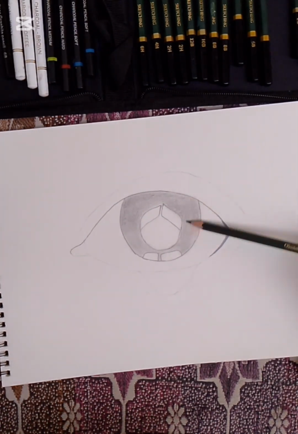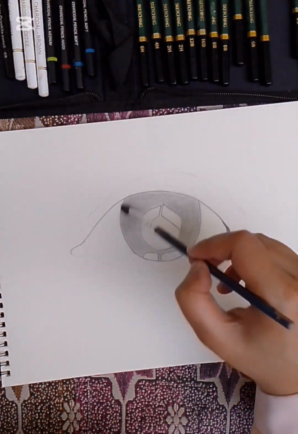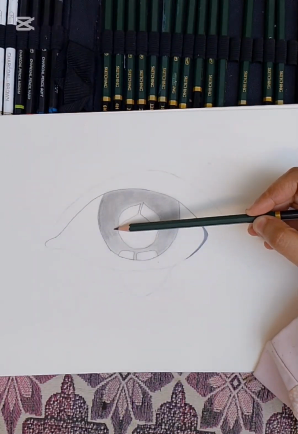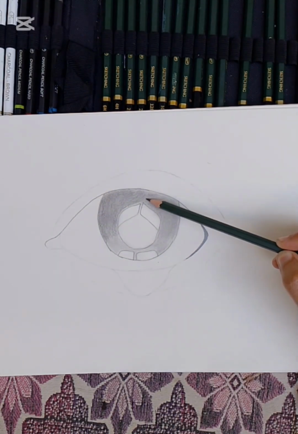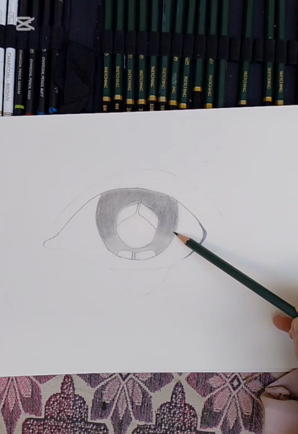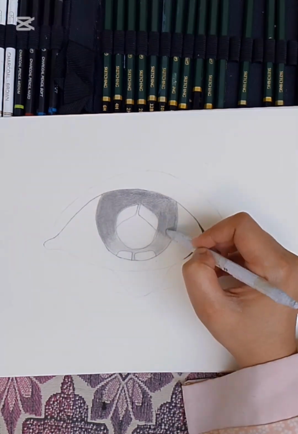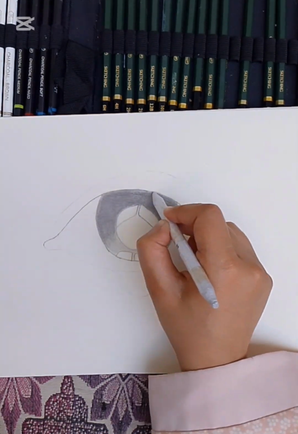To blend shadow, we can use a makeup brush, and then I'm going to apply a 4B pencil for a darker shade. That's the time of social media. We can improve every skill with the help of YouTube and other apps, because social media also teaches whatever we want to learn.